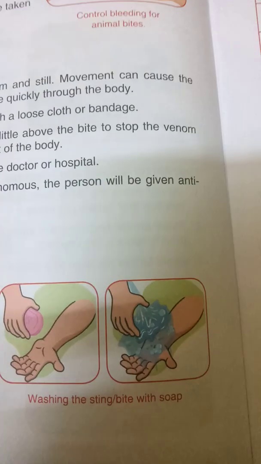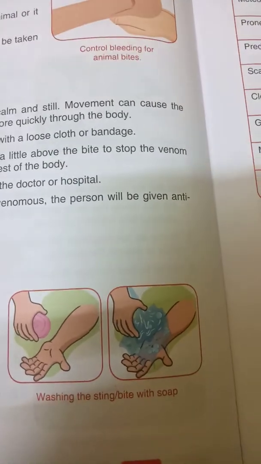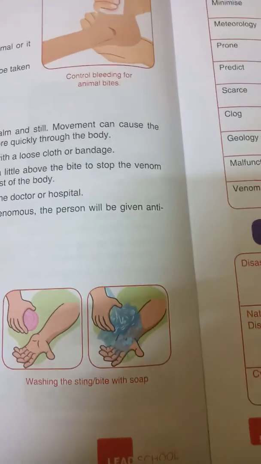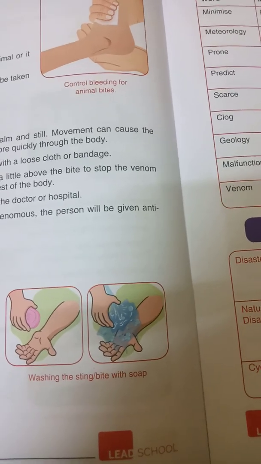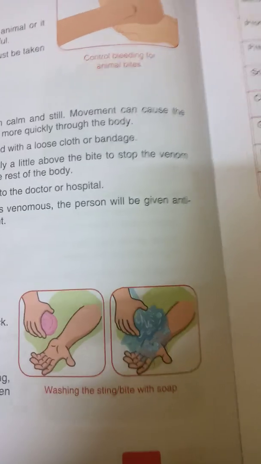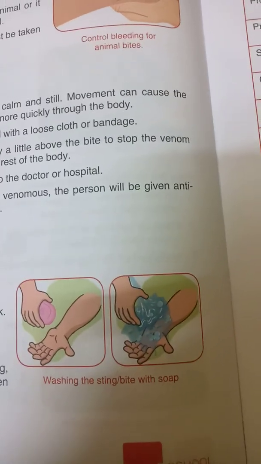Scorpion bite. Scorpion a tail. See here. Sting, bite. What you should do? Wash the sting with soap and water. Apply antiseptic cream and then apply a cool pack. Painkillers can be used to ease the pain. Take the victim to the doctor or hospital.